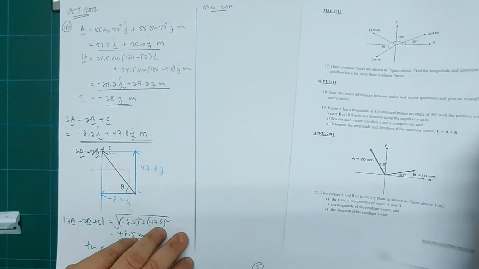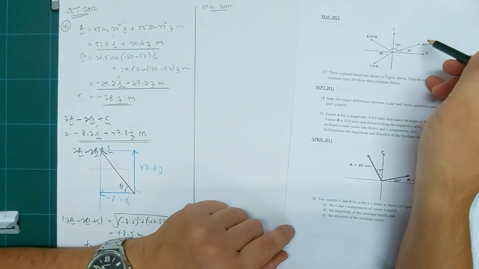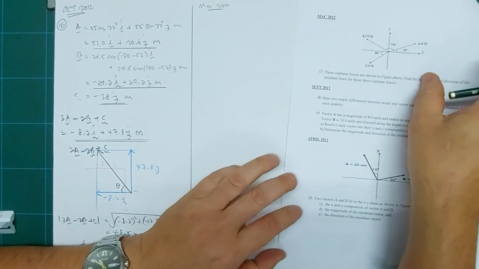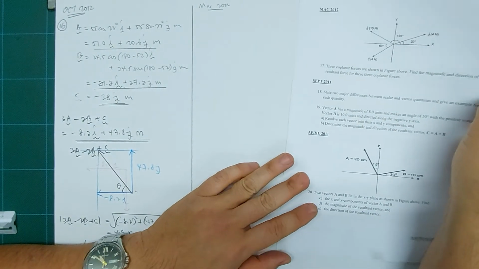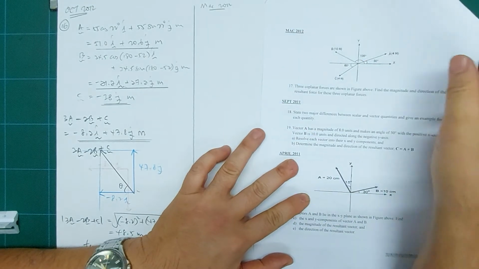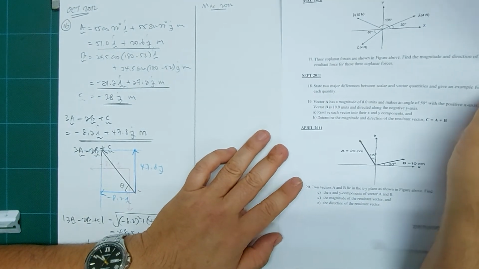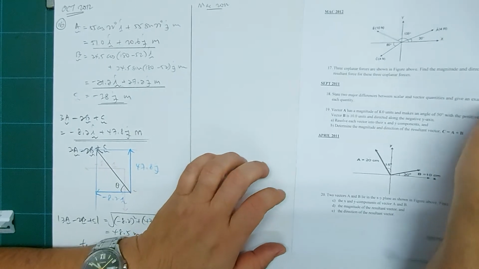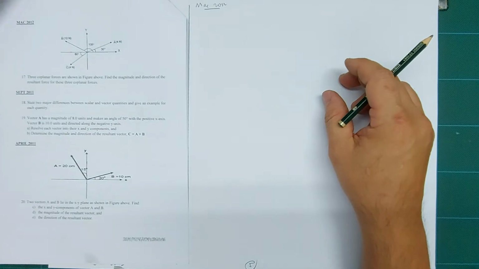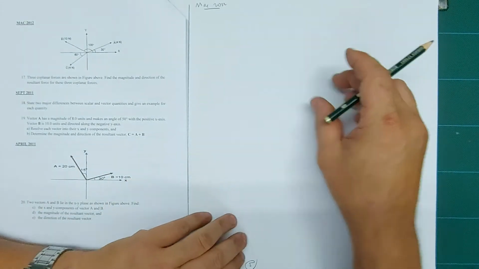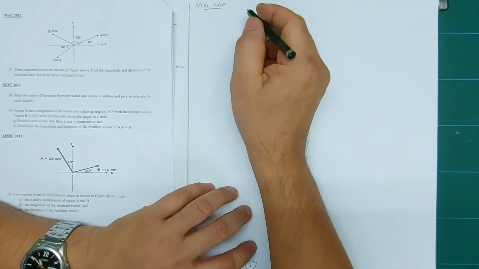Also giving us a diagram, vector A, B, C. Three coplanar forces. Coplanar means they are on the same surface, two-dimensional. Shown in the figure above. Find the magnitude and direction of the resultant force for these three coplanar forces. So we just need to find their value, or the vector in respective components.